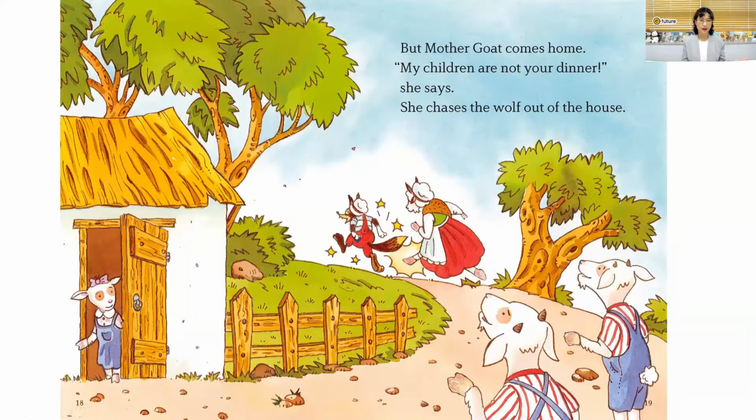So this is the ending of the story, right? What's happening? Here's the wolf. And who's this? The mother goat, right? She's chasing the wolf. So, yeah. Do you like this story?